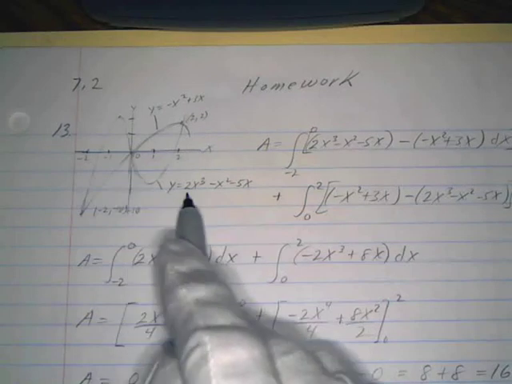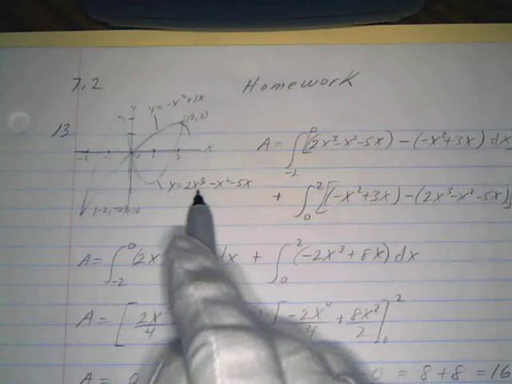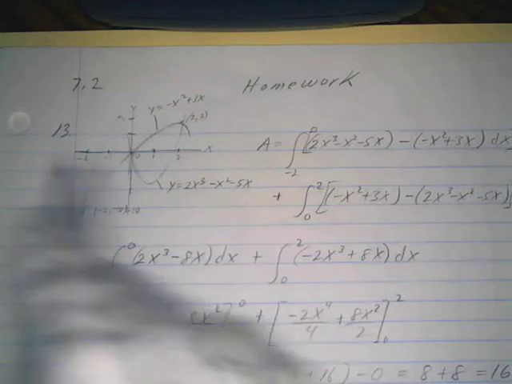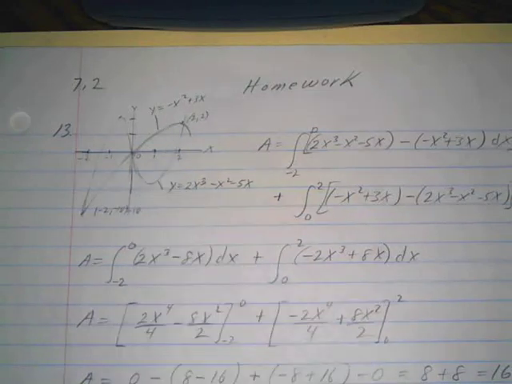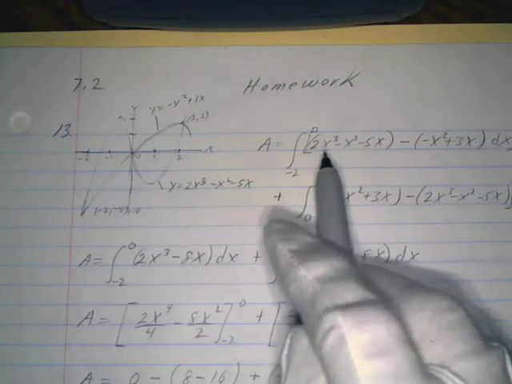Again, this is the top curve, y equals minus x squared plus 3x. And I should say it's the top curve here, but it's the bottom curve there. And this curve also fluctuates, so this is y equals 2x cubed minus x squared minus 5x. This is the top curve here, and it's the bottom curve there. So when we set up our integrals, we have to be careful, and we have to do two integrals.